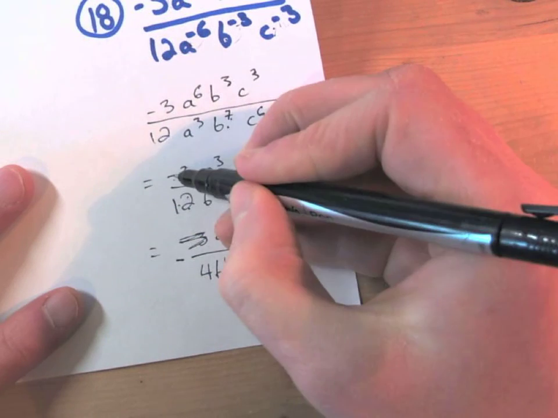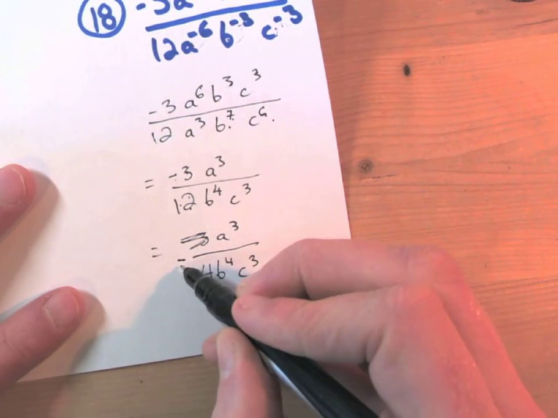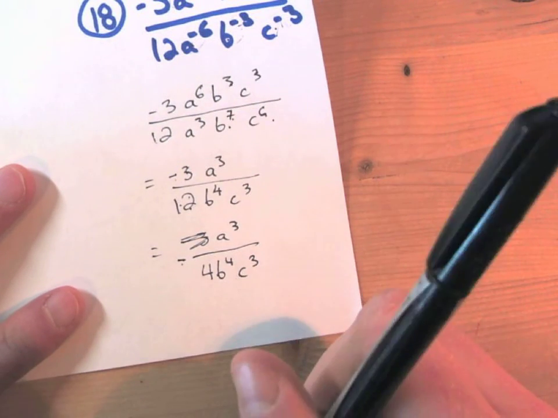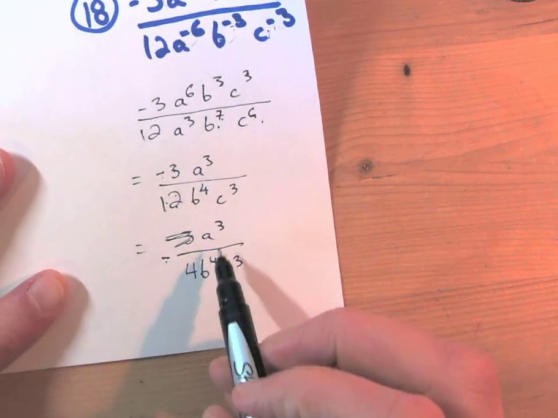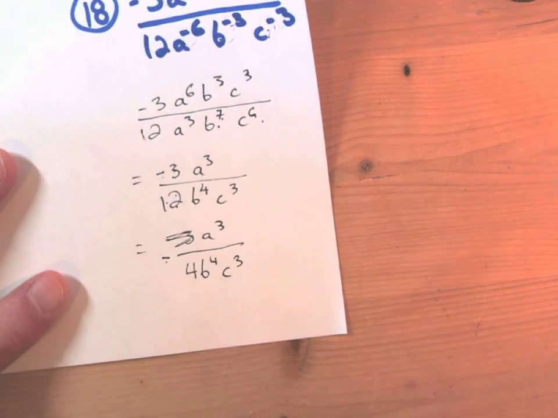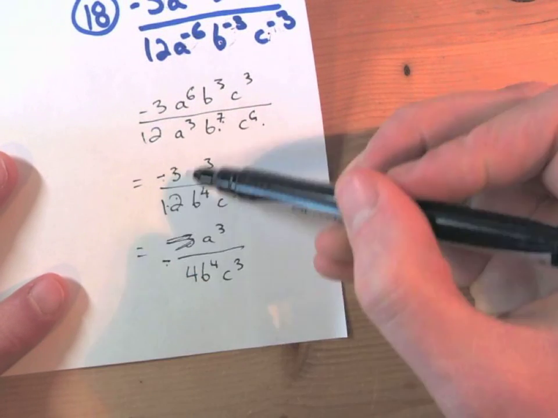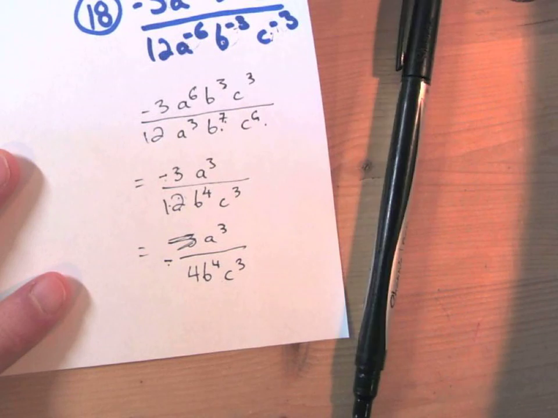Okay, a negative sign being on the top of the fraction is the same as it being in the front. It doesn't matter as long as there's just one negative sign. So overall I simplified the 3 over the 12, and I got the 4 on the bottom because the bigger number's on the bottom. So that's our answer there.